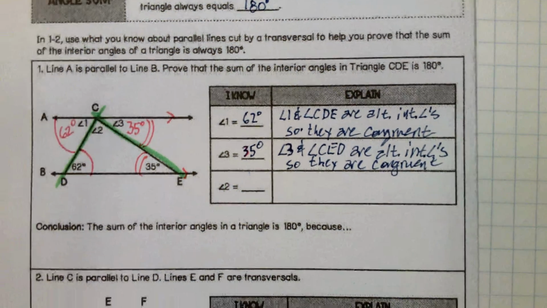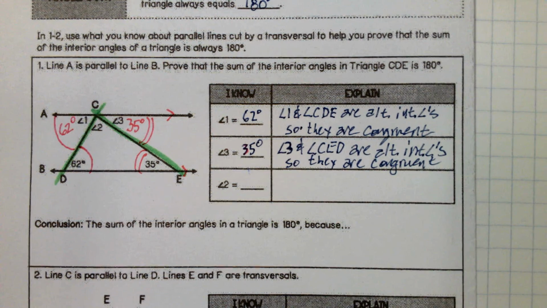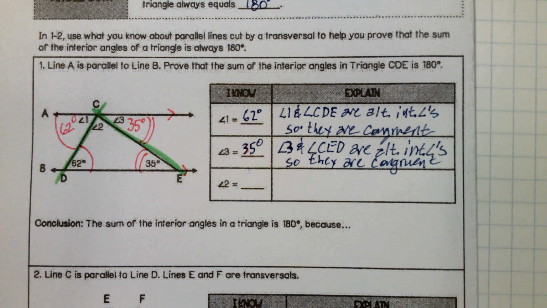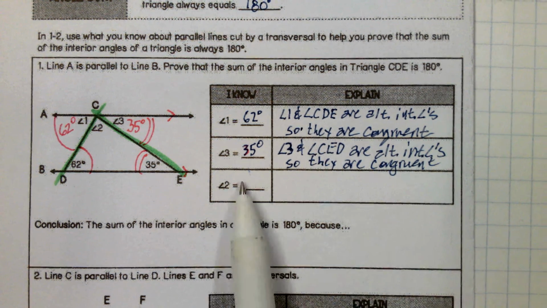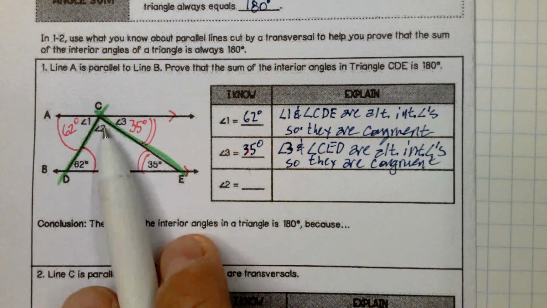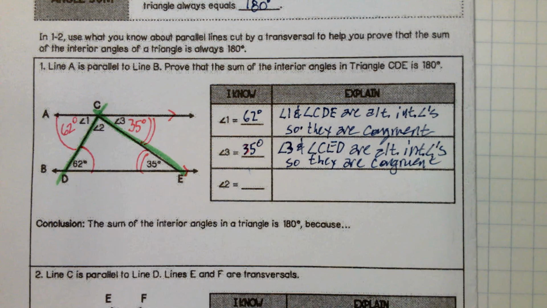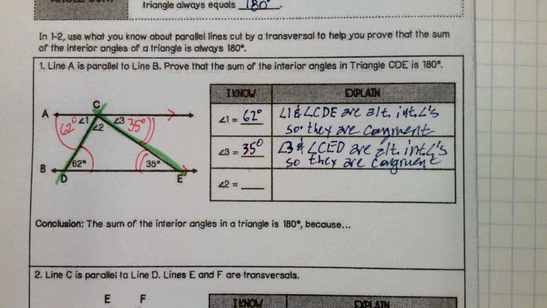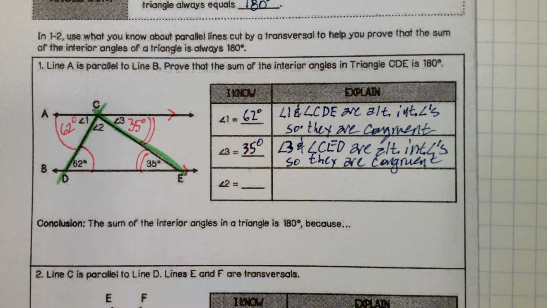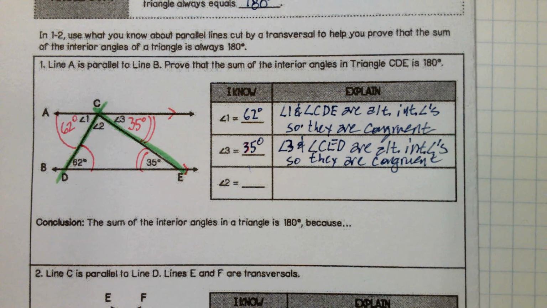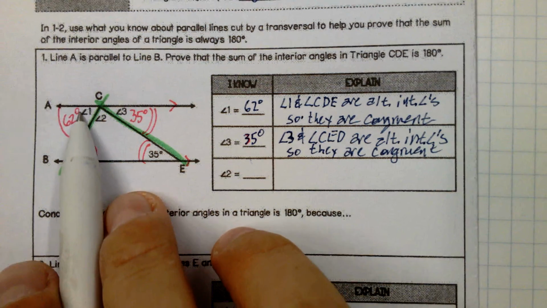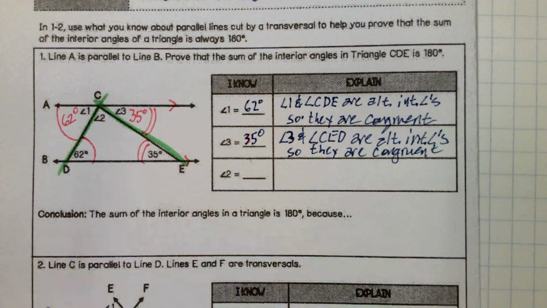Basically, we're building up a mathematical argument to prove something we want to prove. All right, last one. It says I know angle 2. This angle 2. I'll give you a hint for this one. Look at angles 1, 2, and 3 together. Santiago, pay attention here. Look at angles 1, 2, and 3 together. They add up to what number?